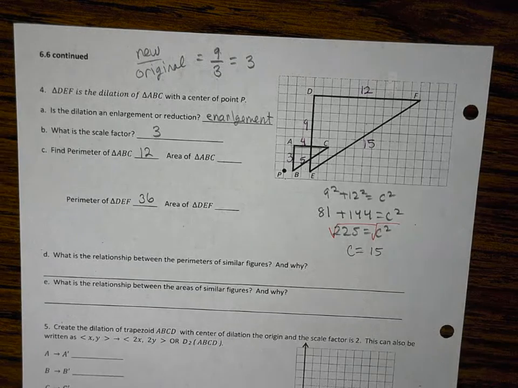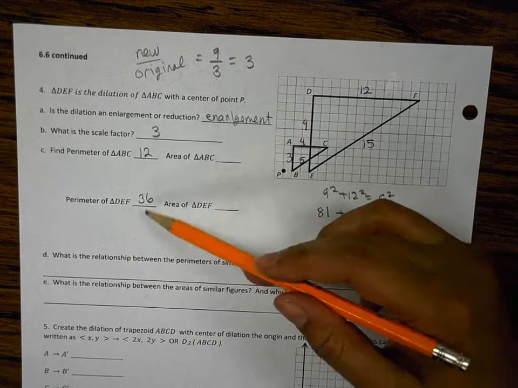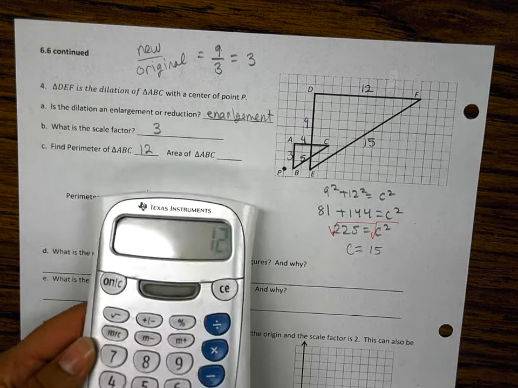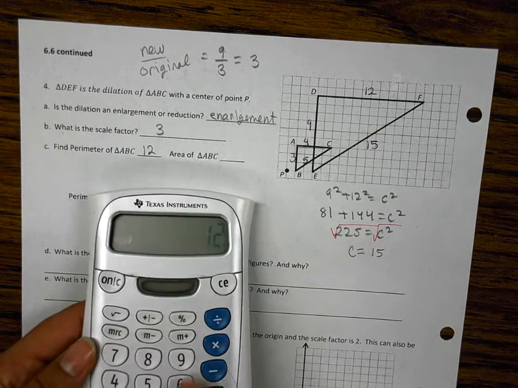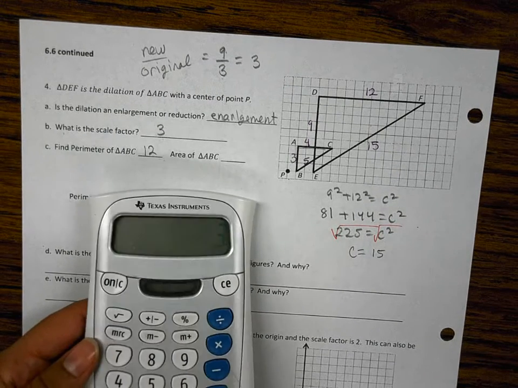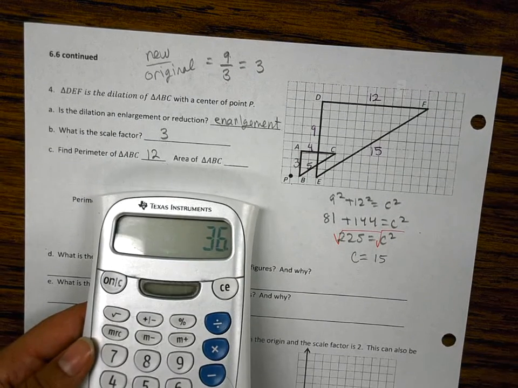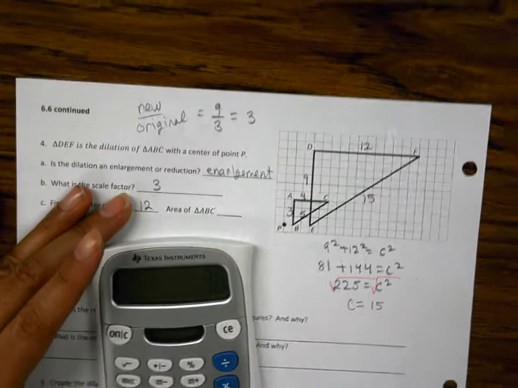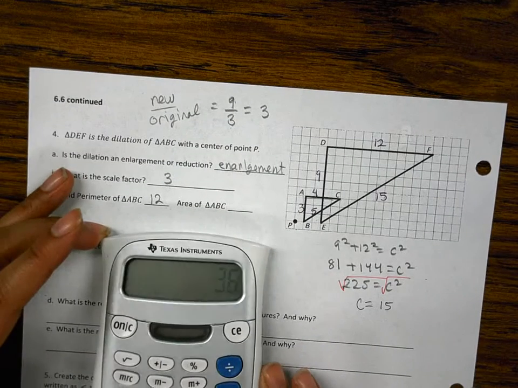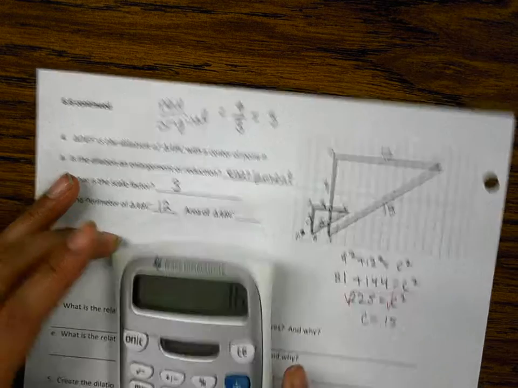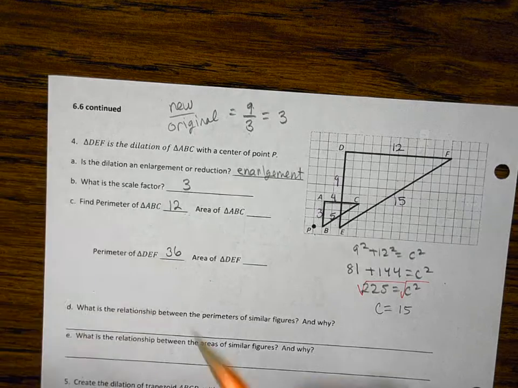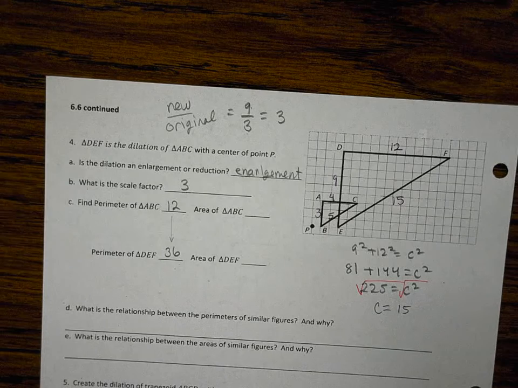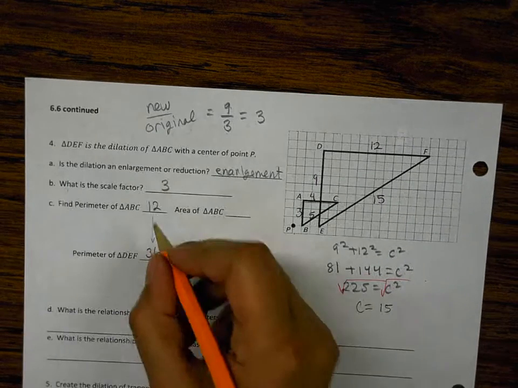Now let's see if what we said on the other page worked out. For your perimeter, it just should increase by the scale factor. So let's see if it did that. 12 times the scale factor, which is 3, equals 36. It is indeed what we came up with. So this increased, or got 3 times bigger. 12 times 3 is 36. Put a little note there, 12 times 3.